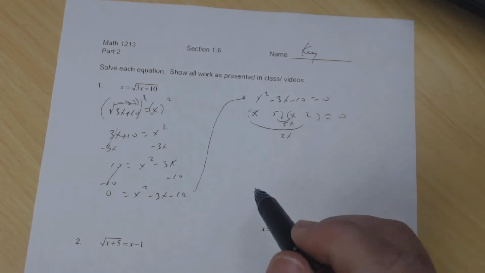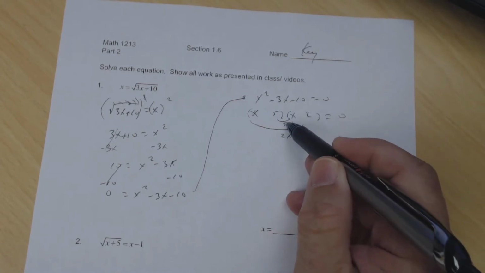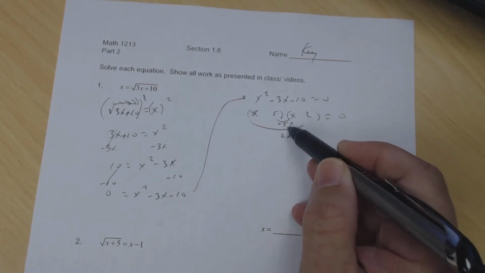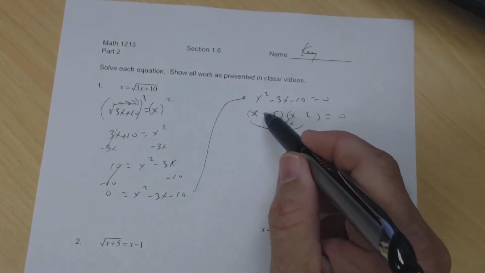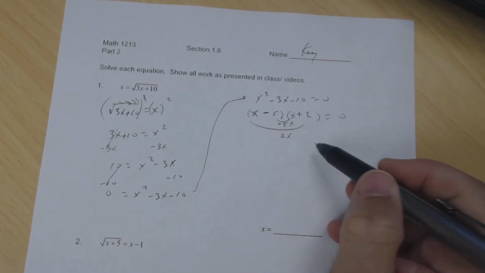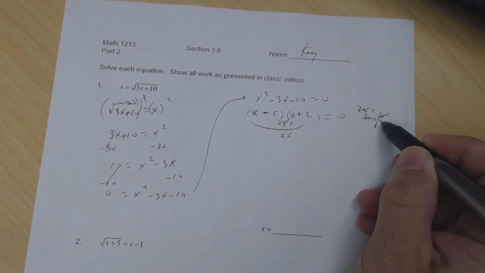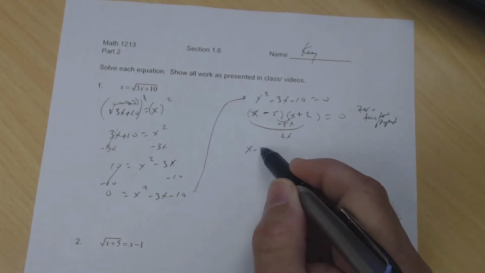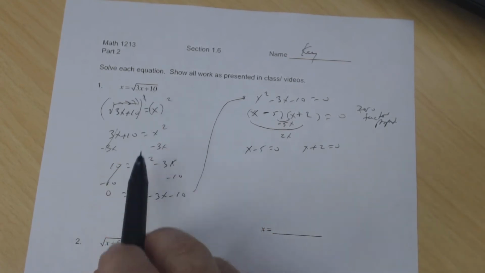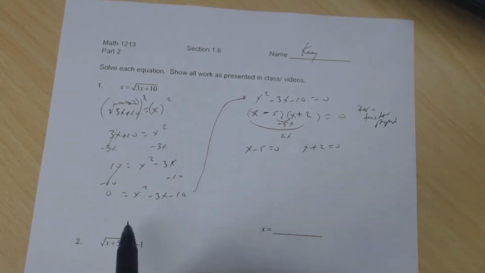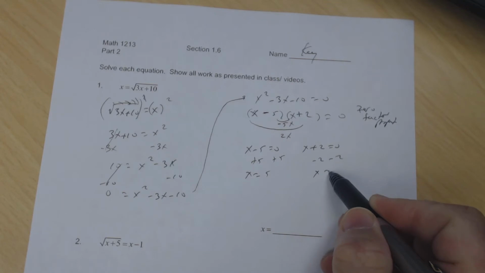A positive times a negative is a negative. The larger of these, 5 and 2, will take the middle sign. So that means that 5x has to be negative and 2x has to be positive. And notice when you add them up, negative 5x and positive 2x is a negative 3x. So that means this has to be x minus 5 and this has to be x plus 2. Alright, now I set each one of these equal to 0, using the zero factor property. So I get x minus 5 equals 0, x plus 2 equals 0. And notice you went from a radical equation to a quadratic equation to 2 linear equations. So you add 5 to both sides, you get x equals 5. You subtract 2 from both sides, and you get x equals negative 2.